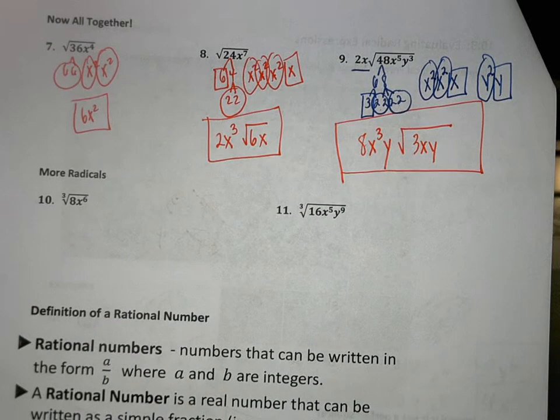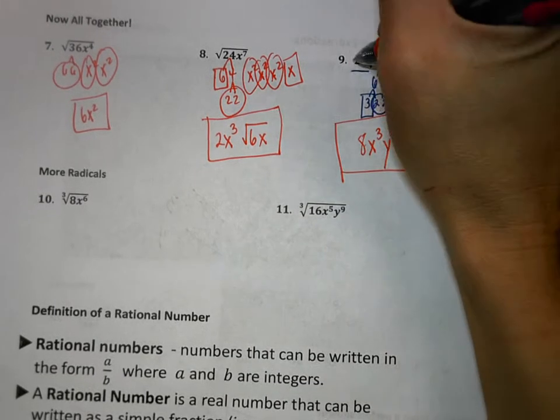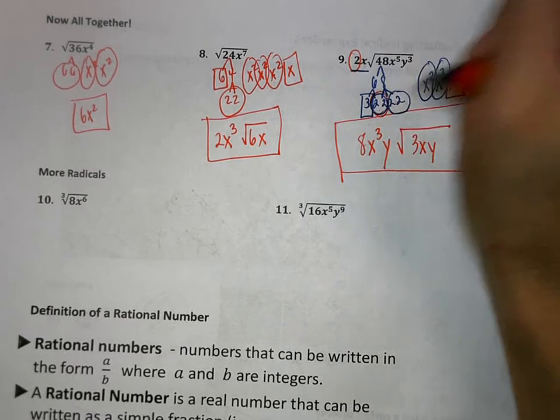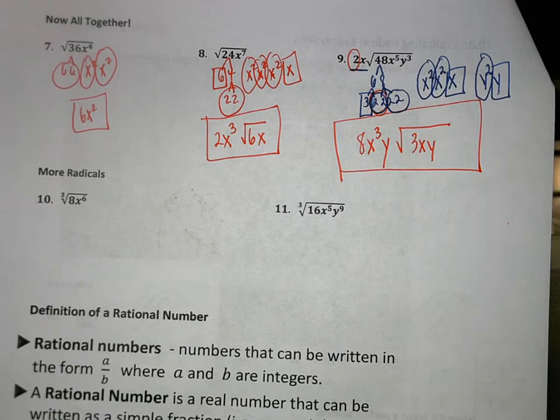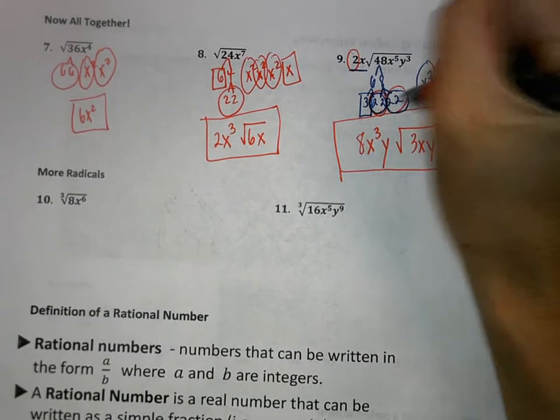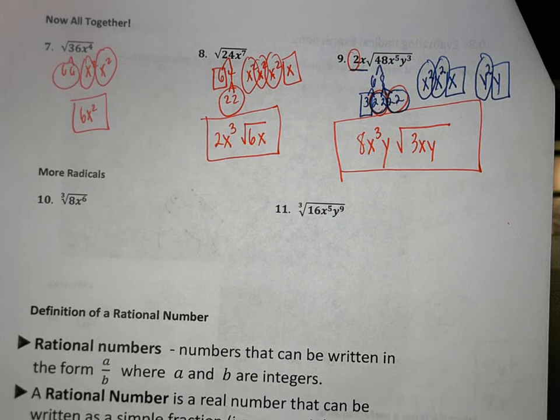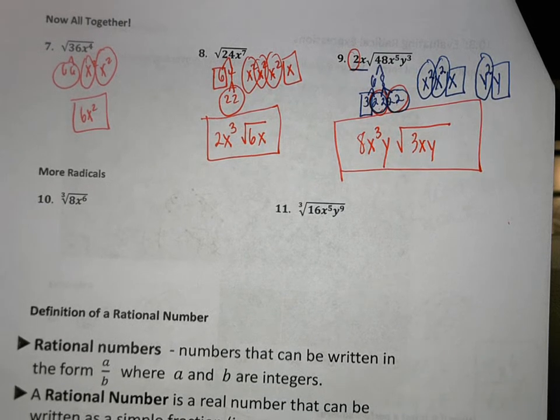Does anybody want me to go through any of that again or re-explain anything? How'd you get 8 again? So for the 8, you have this 2, and each group just represents a 2. Right? And so you have basically 3 2's that you're multiplying together. Any other questions?